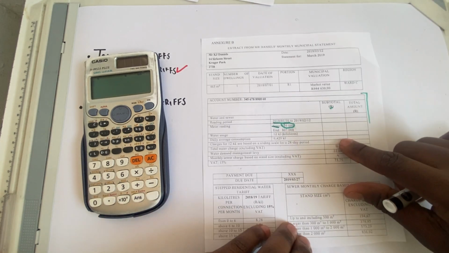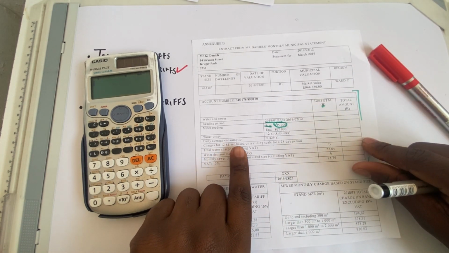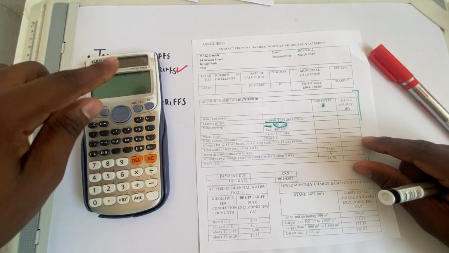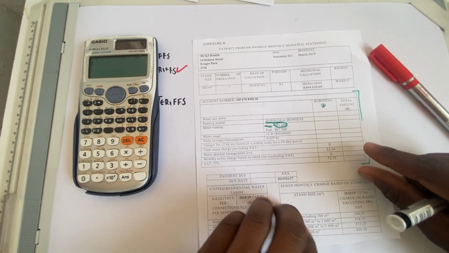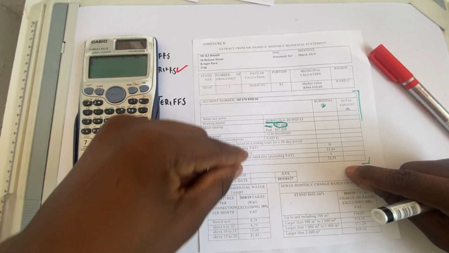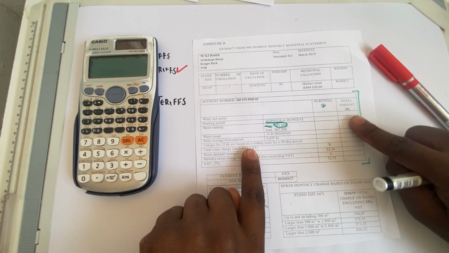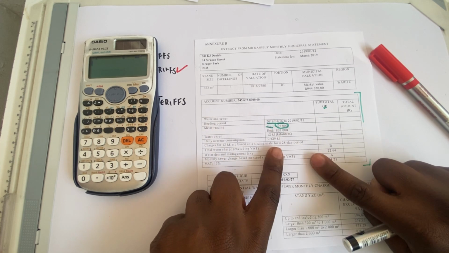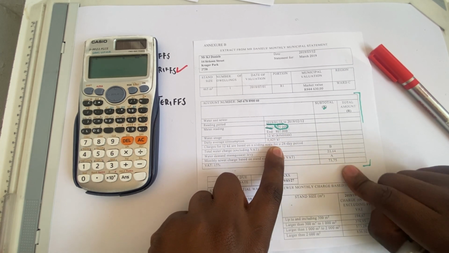Now, fine, to proceed down, they say the daily average consumption, that is the amount of water that was used on a daily basis. If we were to split it so that this person was using the same amount of water throughout, every day he was using 0.429 kiloliters.